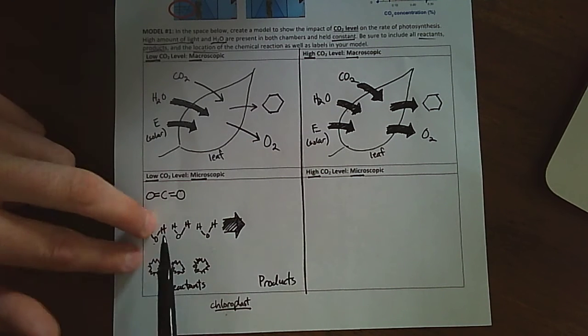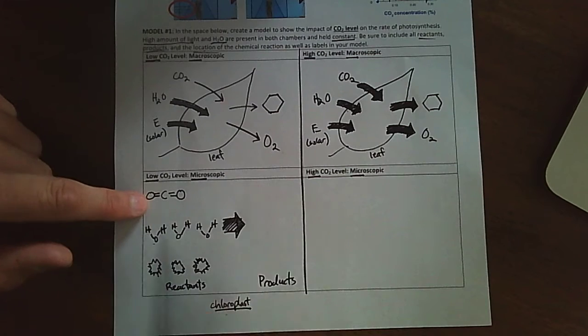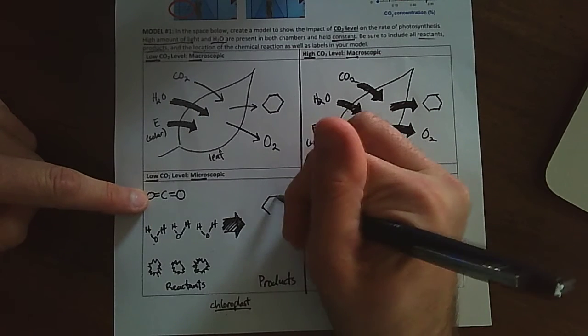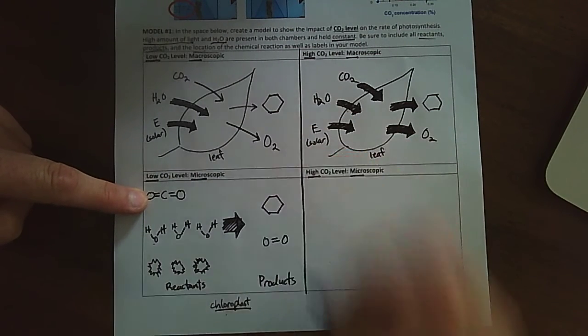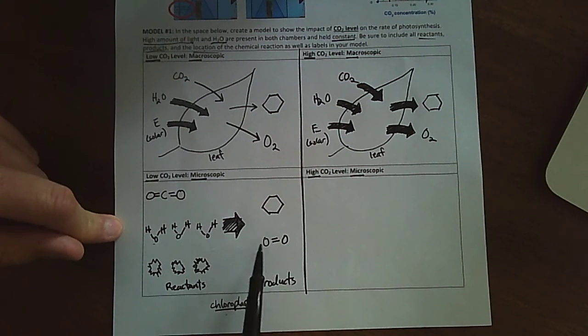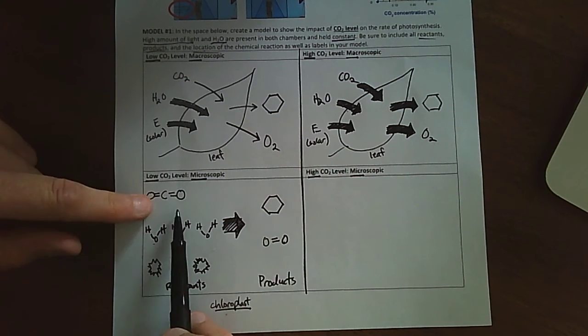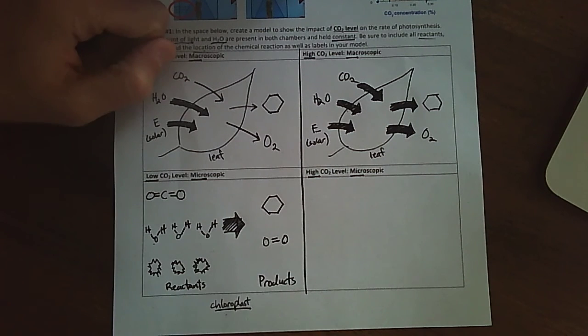So even though I have plenty of water and plenty of sunlight, not a lot of CO2, so that's only going to make me so much glucose. So I'm going to draw maybe 1 glucose molecule and 1 oxygen molecule. Remember, oxygen's O2, so 2 oxygen atoms bond together. This is how we draw oxygen, water, and CO2. And glucose, we just make as a hexagon to keep things fairly simple.